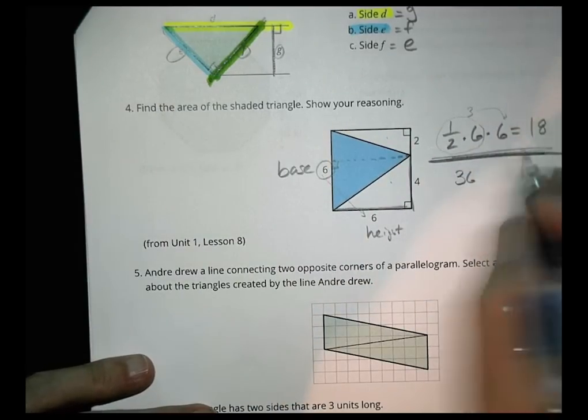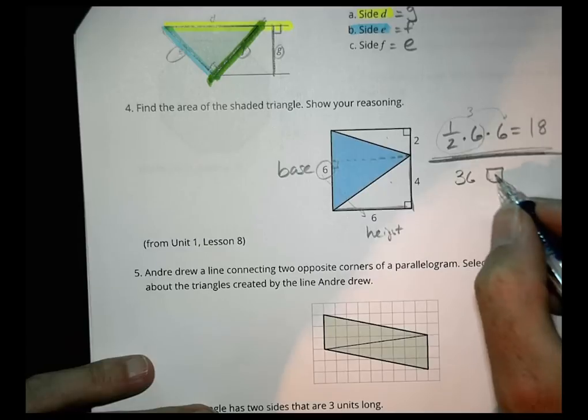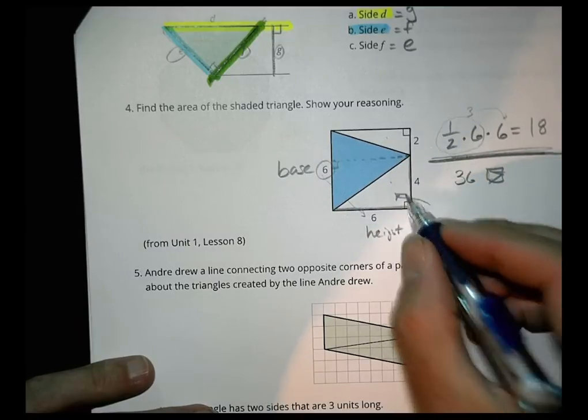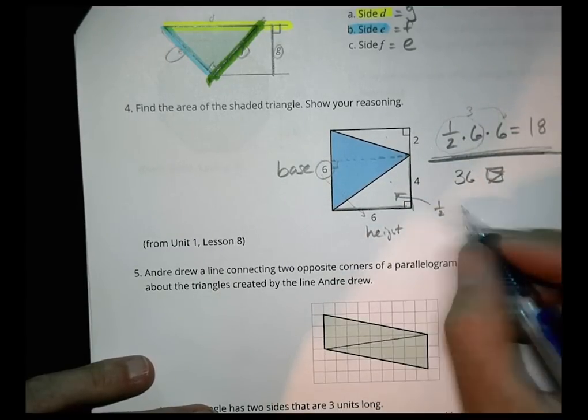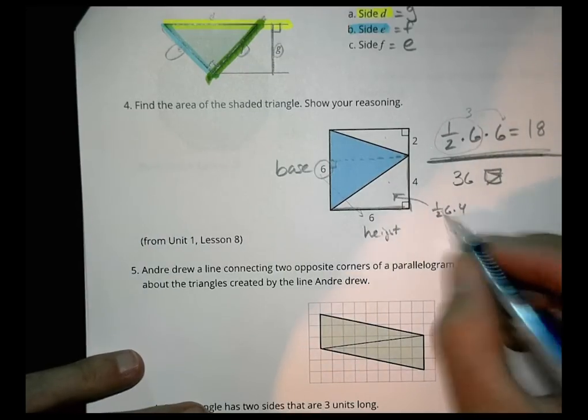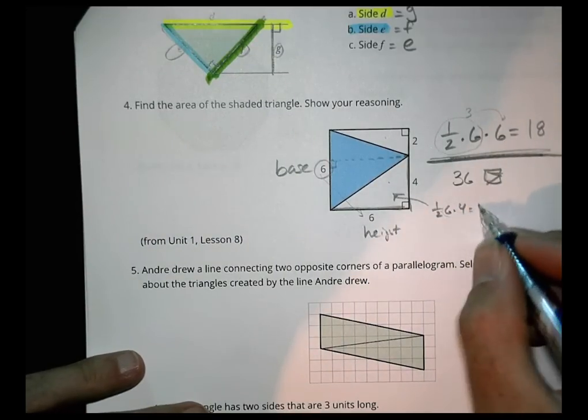That's one way. 36 is a square. And now I'm going to subtract that triangle and subtract that triangle. This triangle has an area of 1/2 of the base times the height. 1/2 of 6 times 4. This is 24, and that becomes 12.